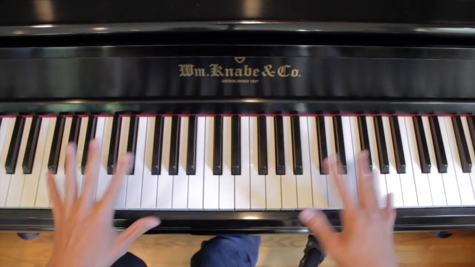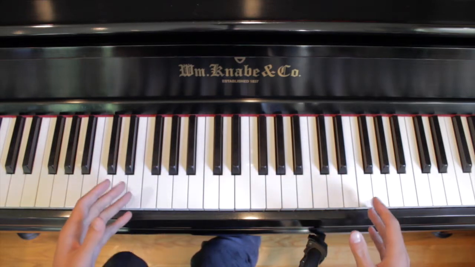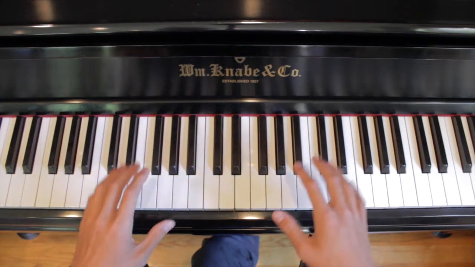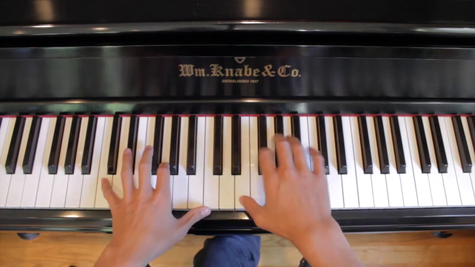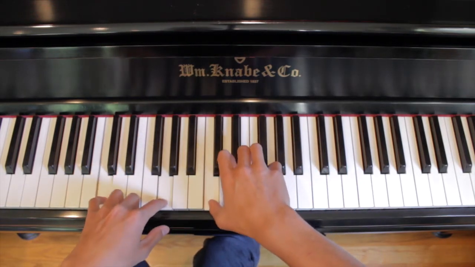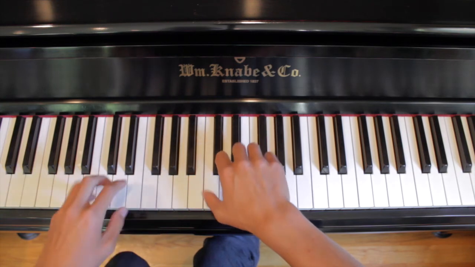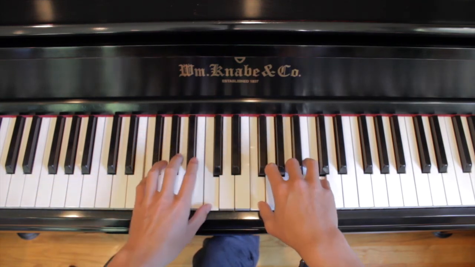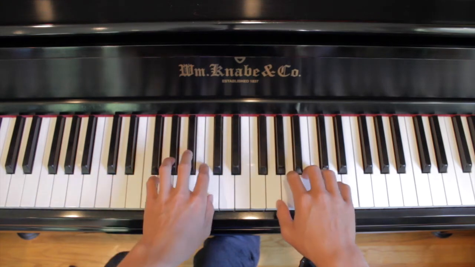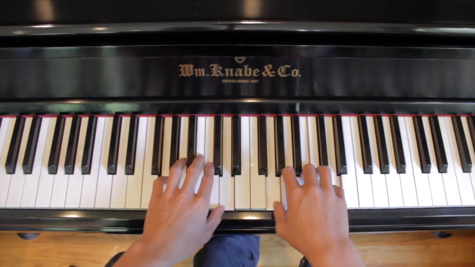Now, this is a little more information than you need. It's not really important right now. For the moment, focus on the 3 major chords here. The 3 major chords are the 1 chord, which is C, the 4 chord, F, and G, the 5 chord. And back to C.